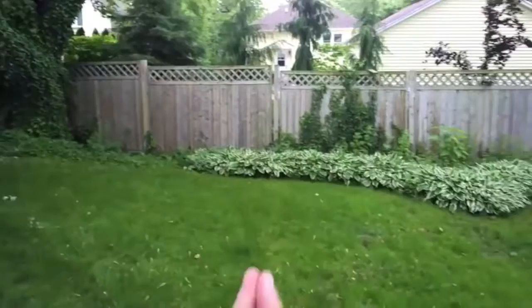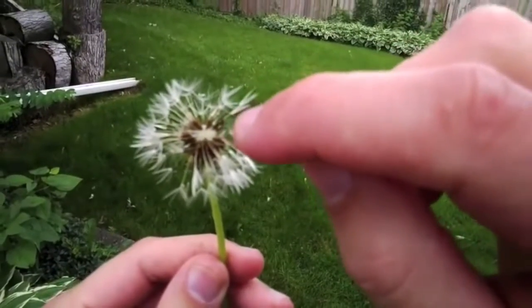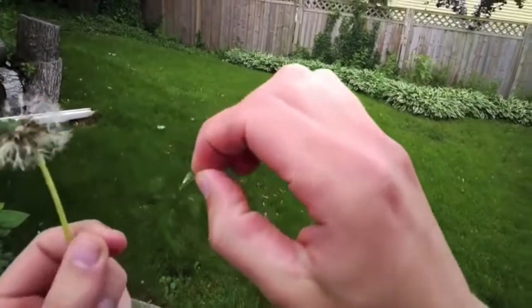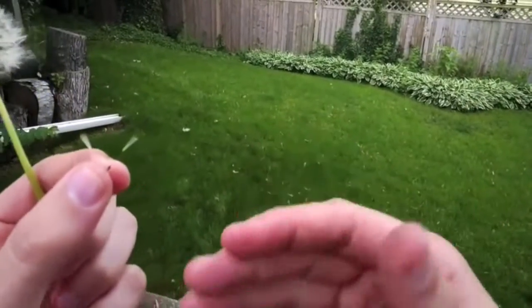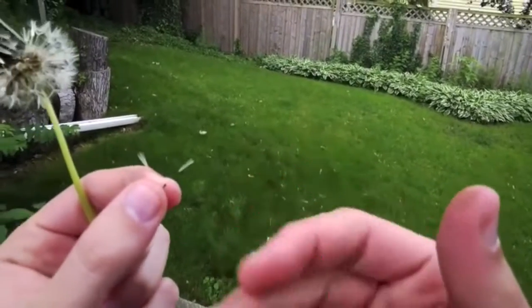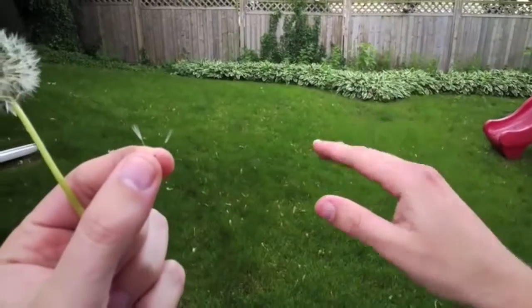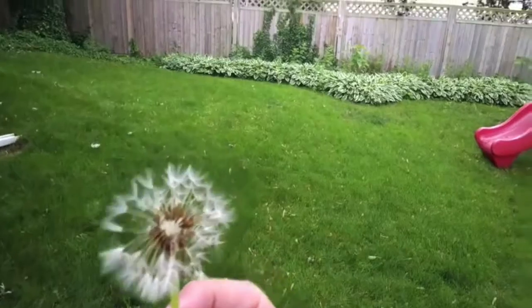I want to show you just a couple of my favorite methods for seed dispersal. You can see the little brown dots on the end here are the seeds, and each one's attached to this little parachute. When the wind blows, or the lawnmower goes by, or a little kid picks it up and blows on it, the seeds fly through the air and land on the grass, and a new dandelion can grow.